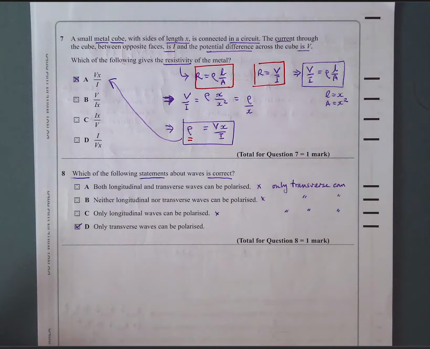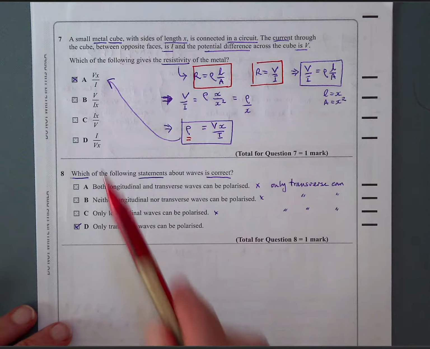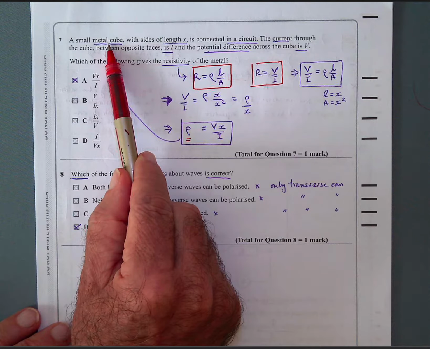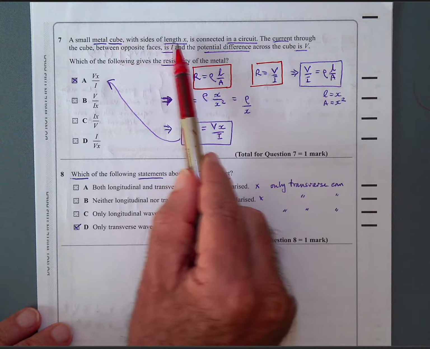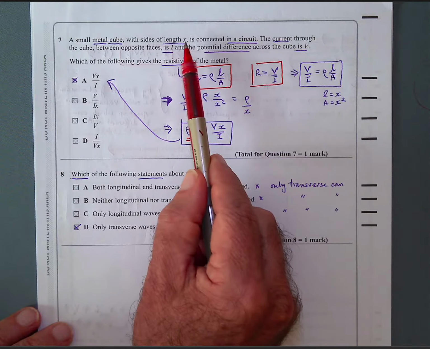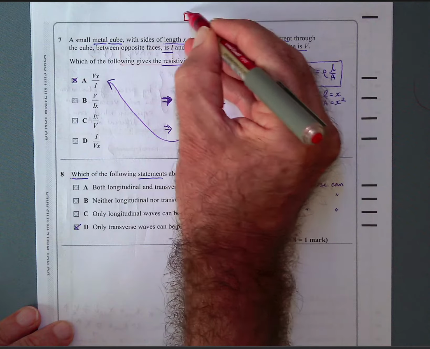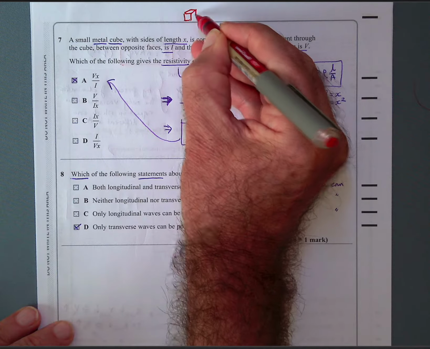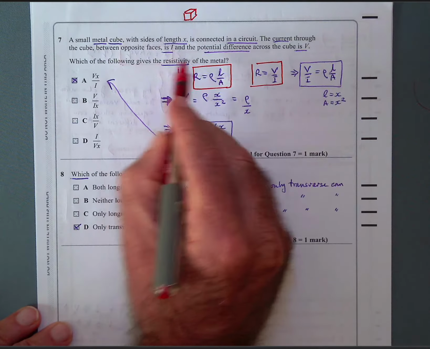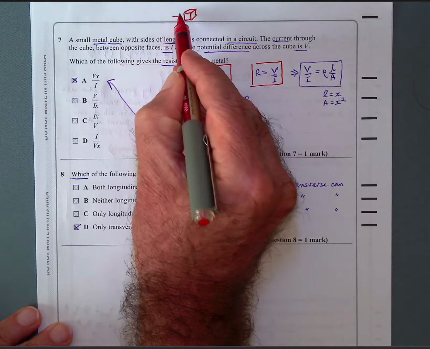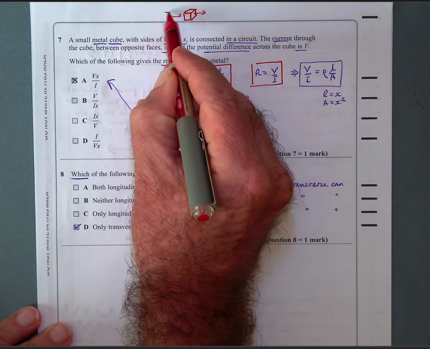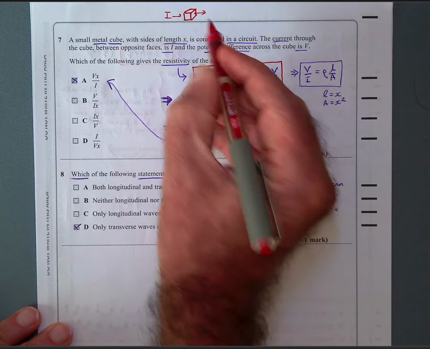Now I'm on the wrong side. Question 7 is to do with resistivity. So a small metal cube with sides of length x. So it's a cube with sides of length x. So there we go. Is connected in a circuit. So the current will be trying to flow through the cube.